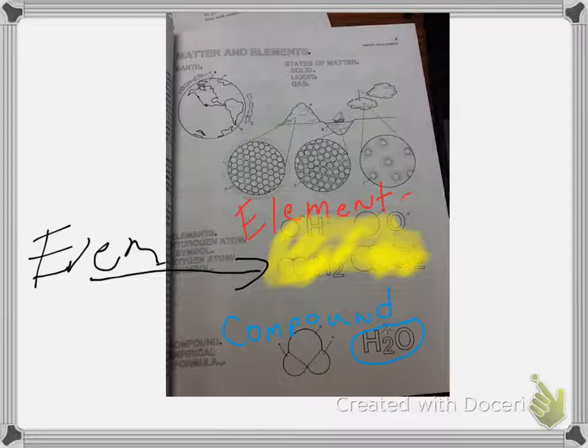So how is this compound different than this? How are they different? Alright. H2O versus H2 or O2. Those are elements. Even though they still have the 2 on the end, they are elements. Alright. So think about that.